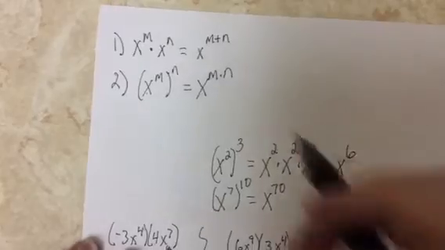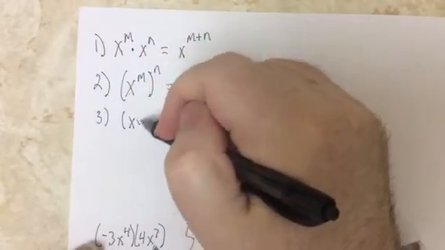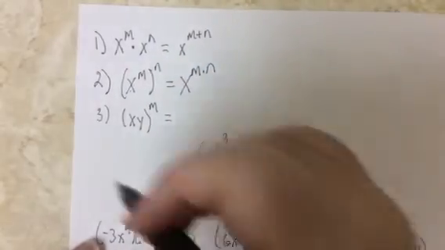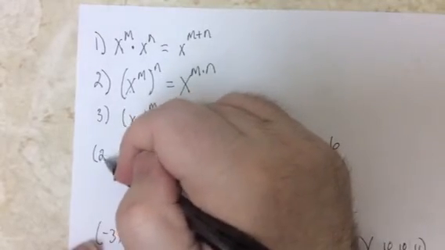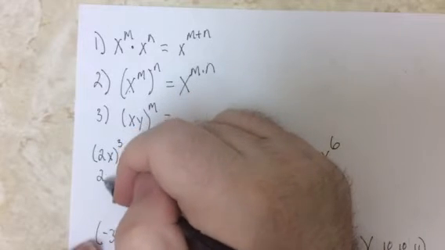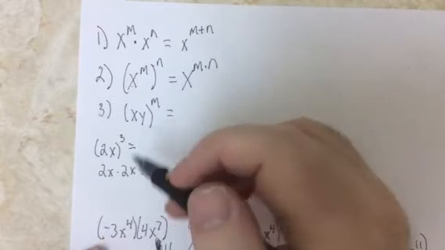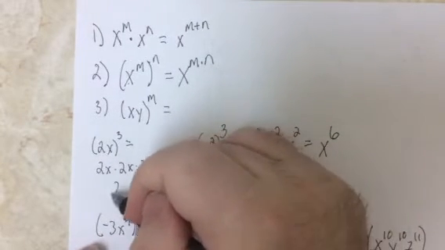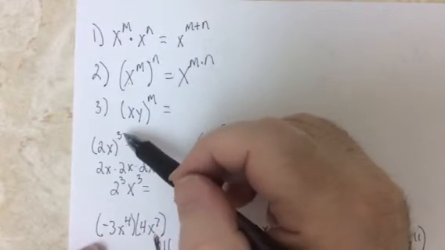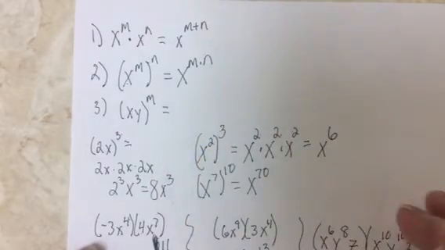Okay, let's do the next rule. And this is the last rule for today, although there's many more to do. What do you do if you have a product raised to a power? So if I say like 2x cubed, well, that would be 2x, 2x, 2x. And then you say, well, wait a minute, that would be 3 2's. Now, that's not the final answer, but what I'm trying to show you is each term got cubed. So it'd be 8x cubed.